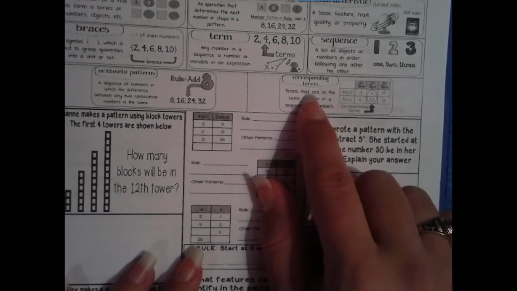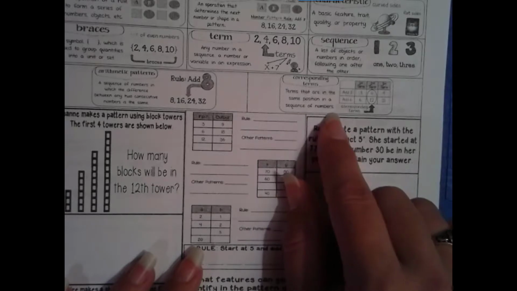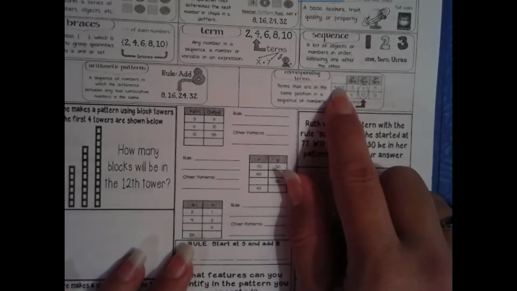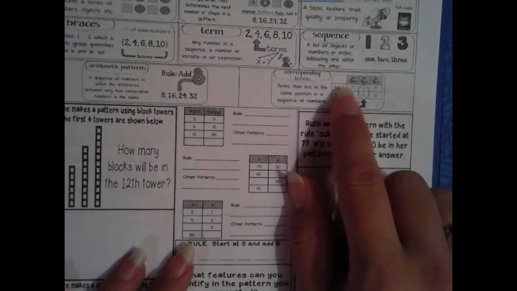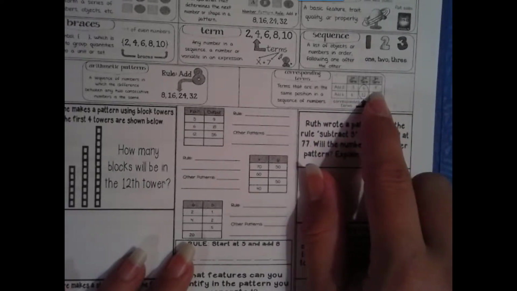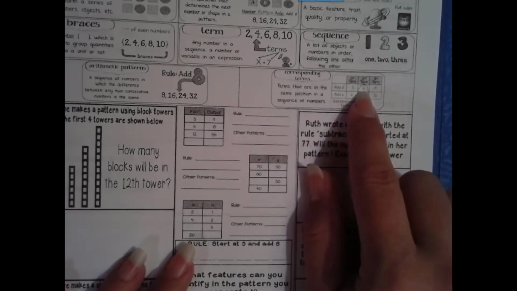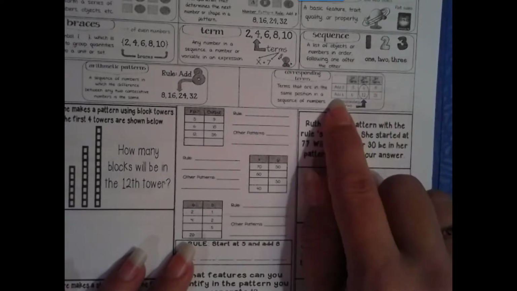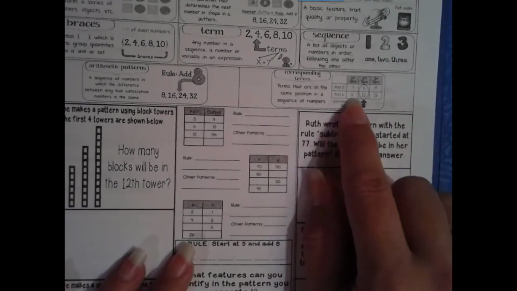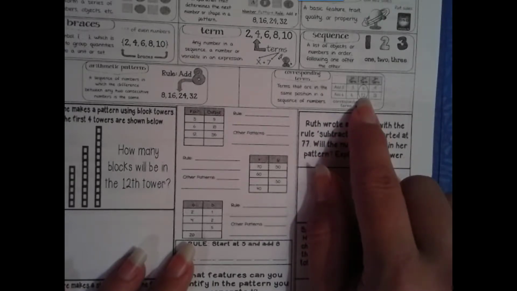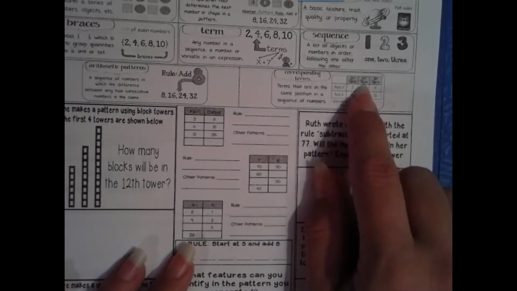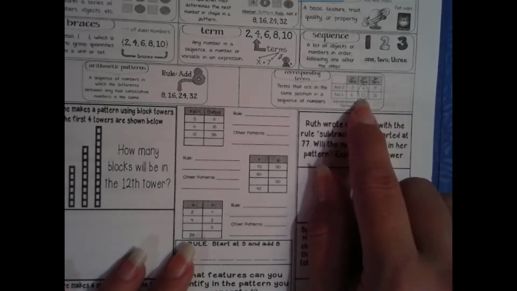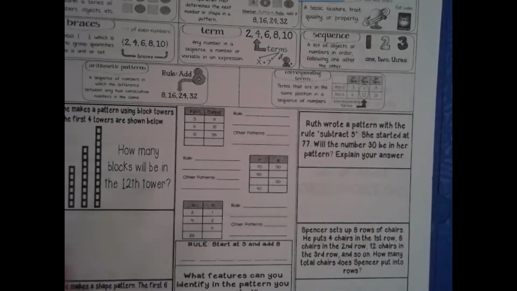Corresponding terms, terms that are in the same position in a sequence of numbers. So here, add 3 is the rule, so the first term is 3, 6, 9. So the first term is 3, second term is 6, third term is 9. But if the rule is add 6, the first term is 6, second term is 12, third term is 18. In both of these sequences, our second term would be 6 and 12. So they are in the same place. They're both second terms.